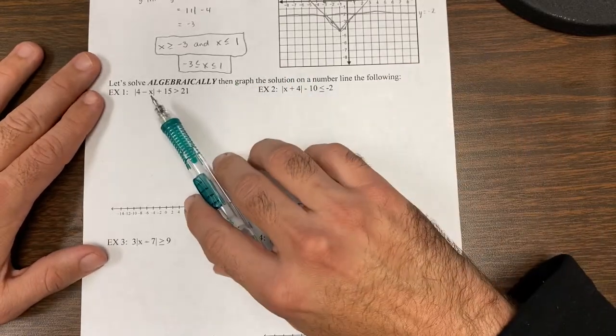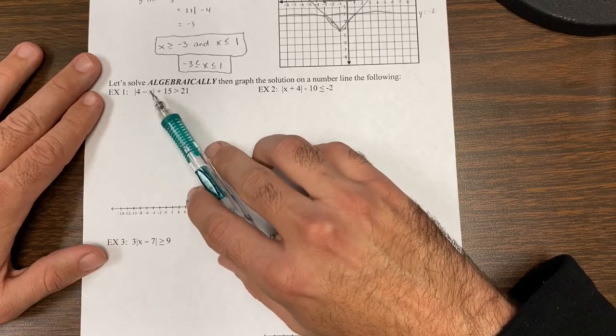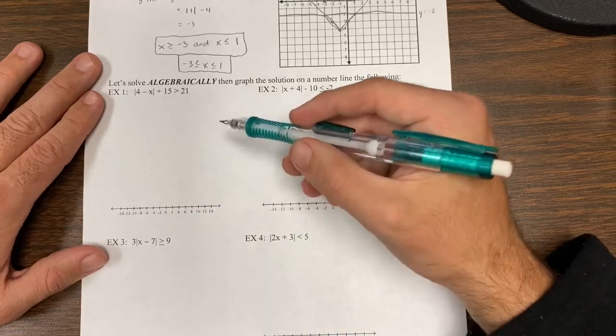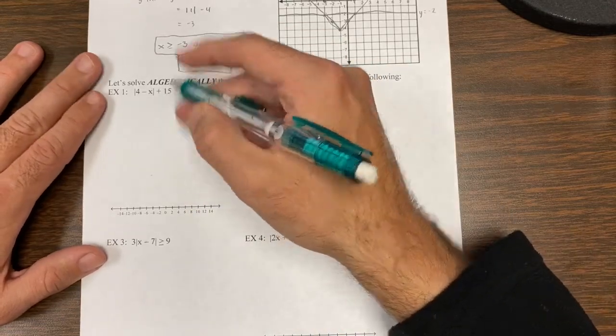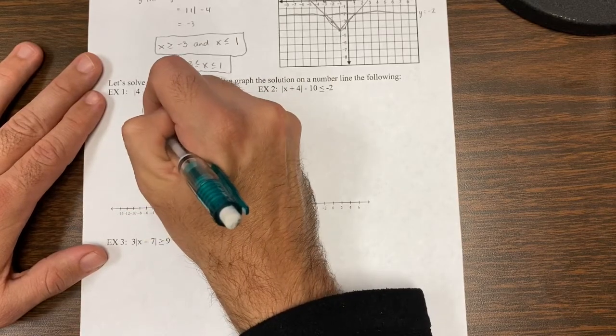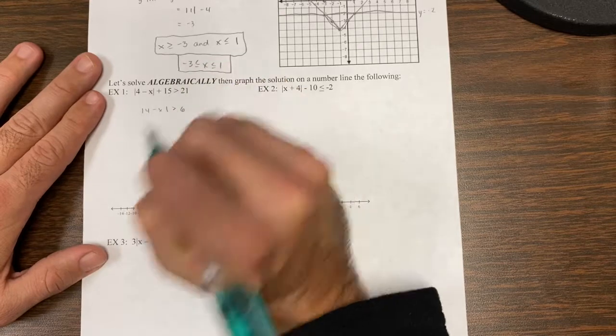The first step is to isolate the absolute value expression. So we need to get the absolute value of 4 minus x by itself. I'm going to start by subtracting 15 from both sides. So I'm going to have the absolute value of 4 minus x is greater than 6.